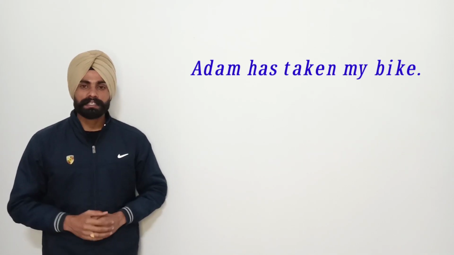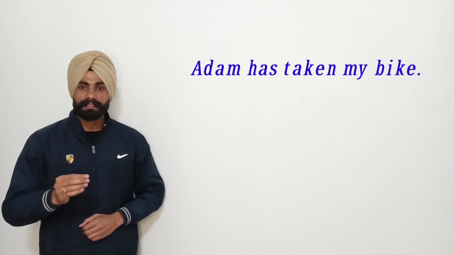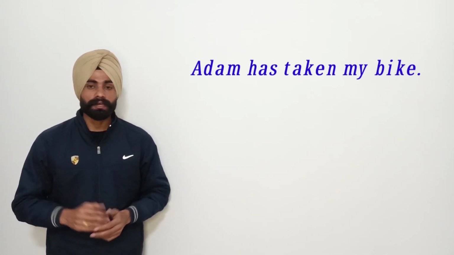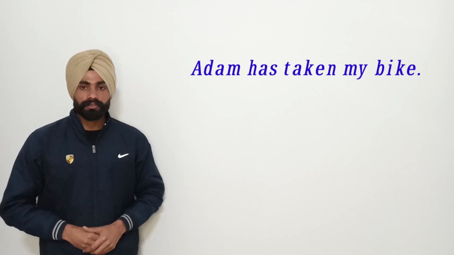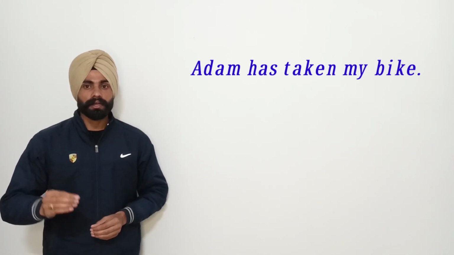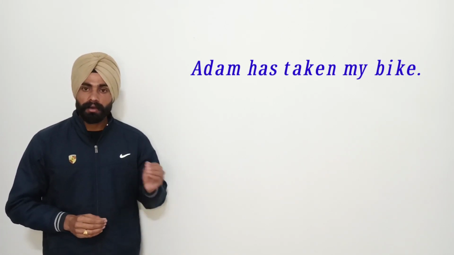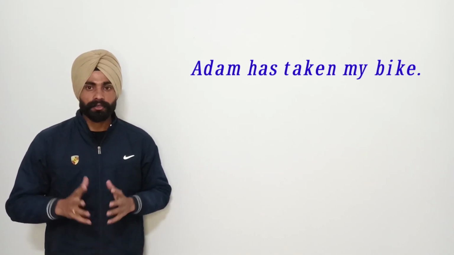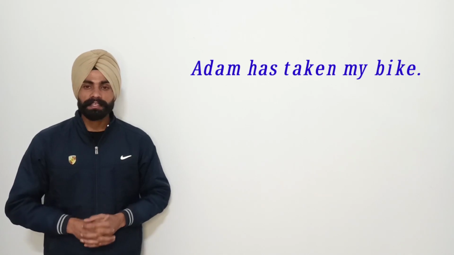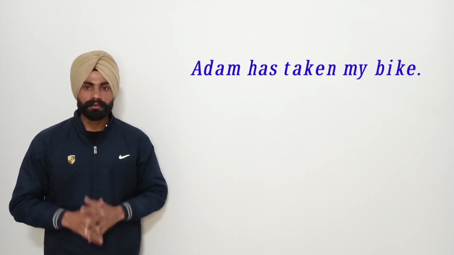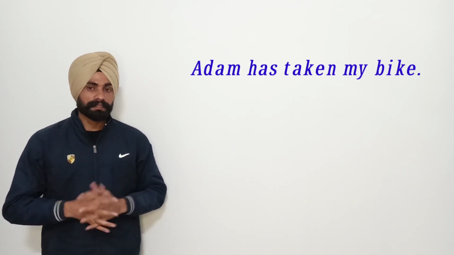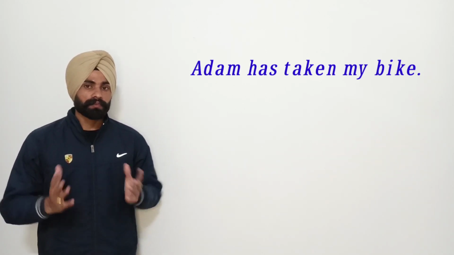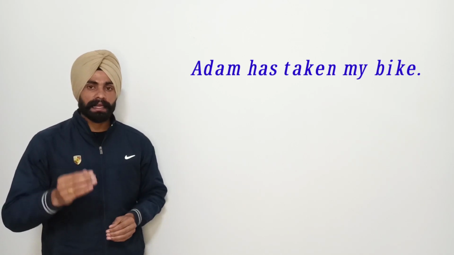Now what is the focus in the sentence? Now the focus is on the person who is doing the action. Who has done the action? Who has taken your bike? Adam. So in this sentence your focus is not on your bike but on the person who has performed this action. You didn't give your bike to John, you gave your bike to Adam. So we can say the focus is Adam, so Adam is performing the action. We can make this sentence active.